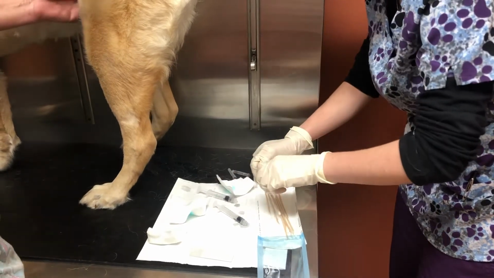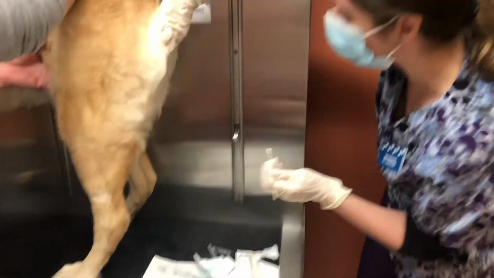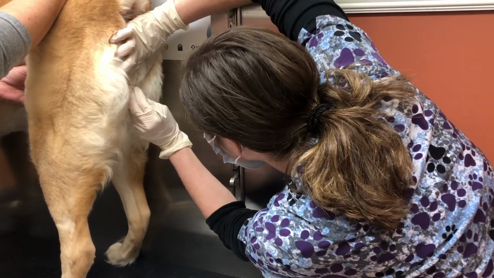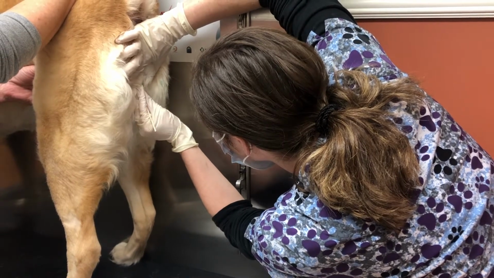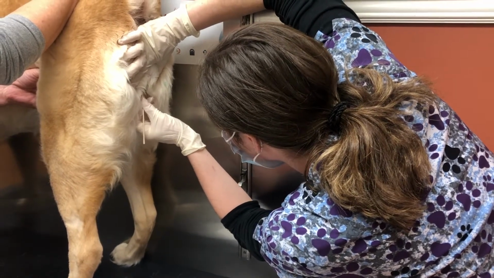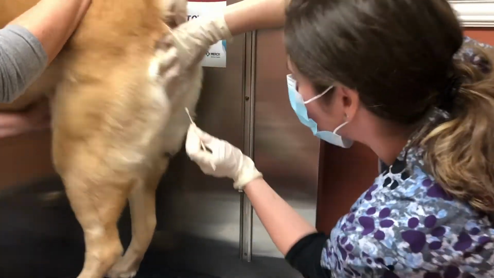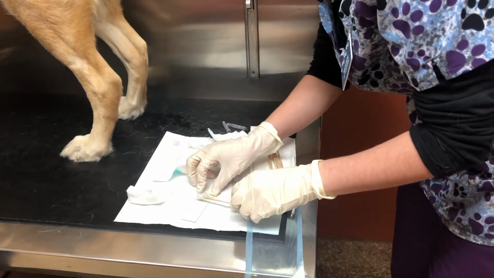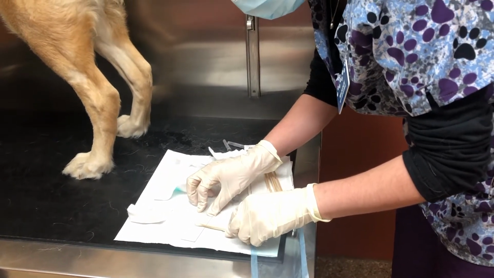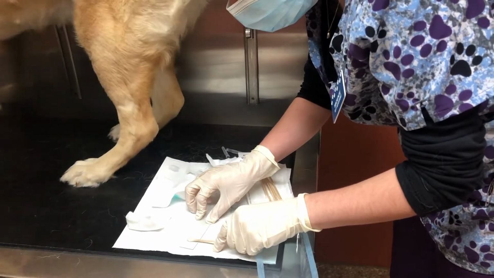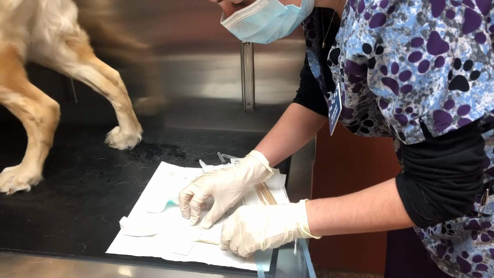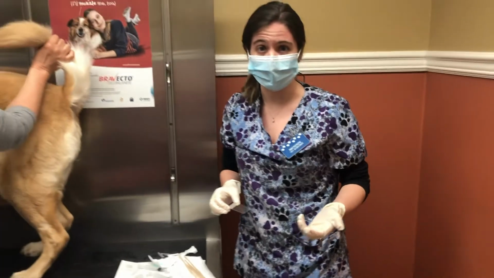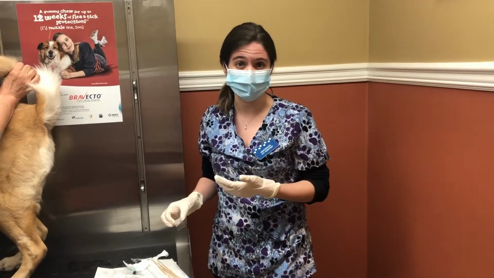And I'm going to insert my swab at a 45-degree angle into the vulva so that I can advance it into the vagina. And I want to rotate it around a little bit so that I can get some of the cells on the vaginal wall. And I'm going to take my microscope slide, and I'm going to gently roll my swab onto it. And I'm going to take my slide to the microscope so I can take a look at it and see if I can identify the stage of estrus that this patient is currently in.